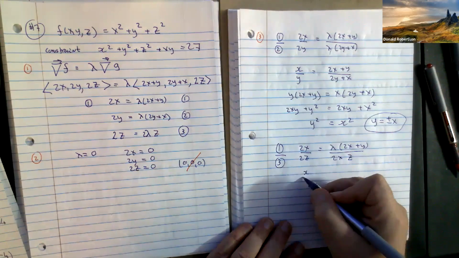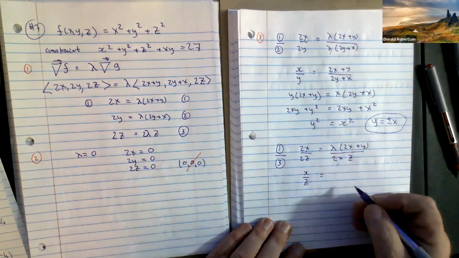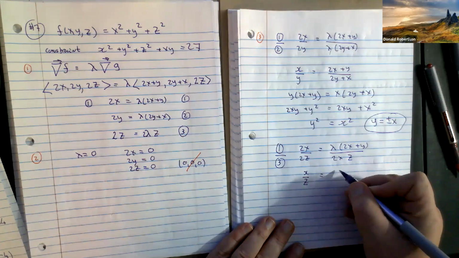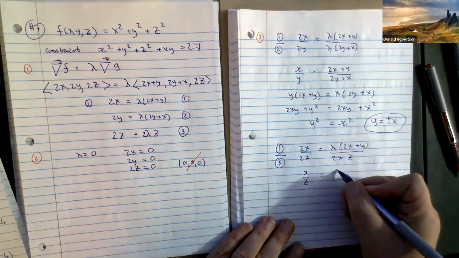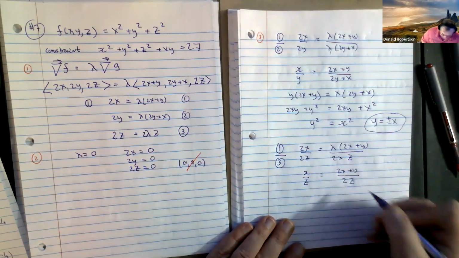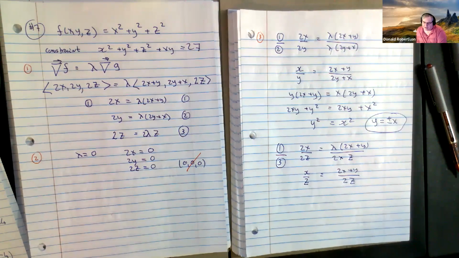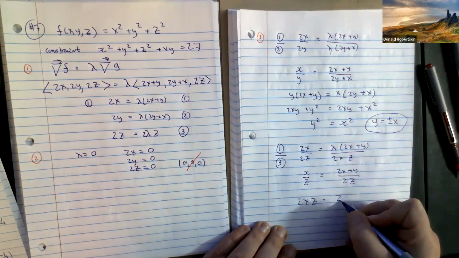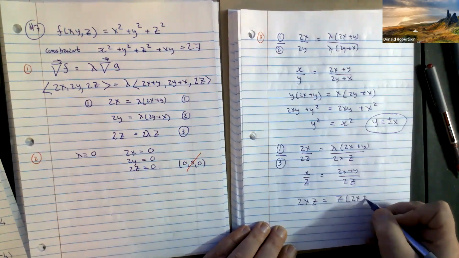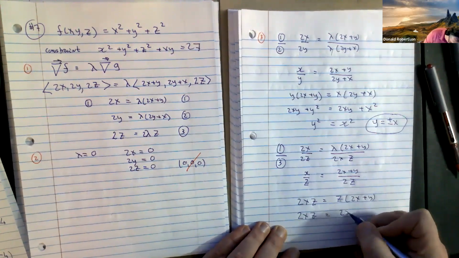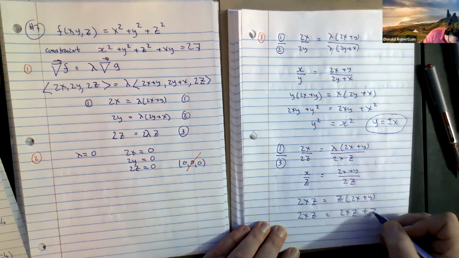So I'm going to have x over z is equal to 2x plus y all over 2z. You agree? The only thing that cancelled here was the lambdas. Now if I cross multiply, 2xz is equal to z times 2x plus y, so 2xz is equal to 2xz plus zy.